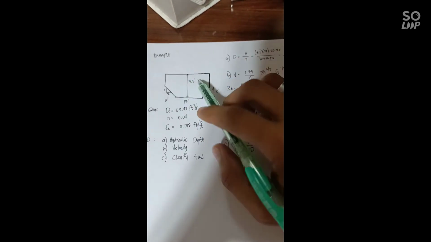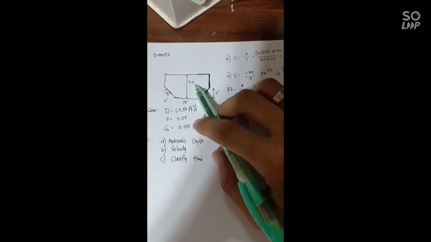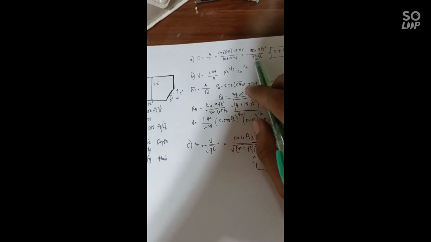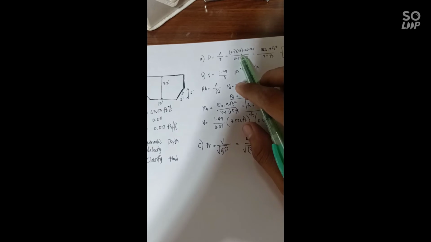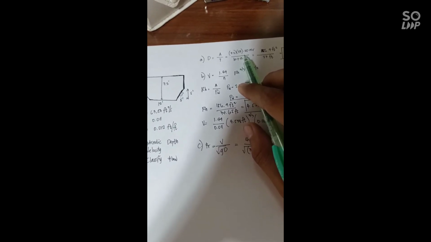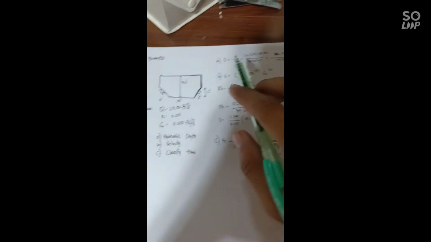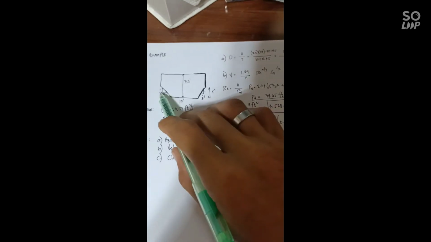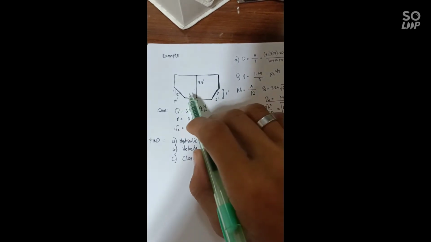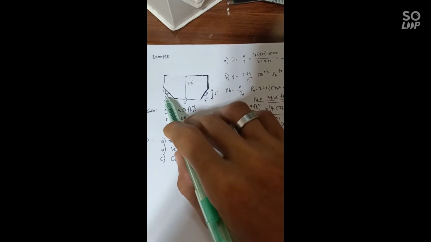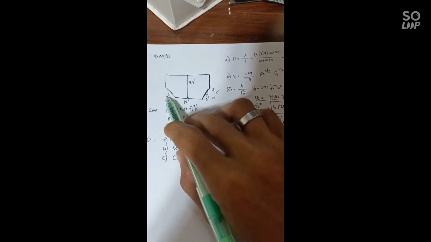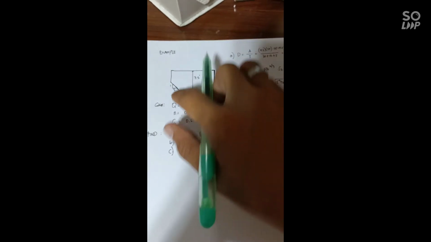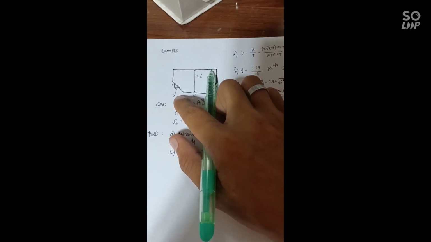We know that the height here is 7.2, and the total depth here is 27, so we multiply and subtract the triangle area. The triangle is 5 times 10, so equals 50.